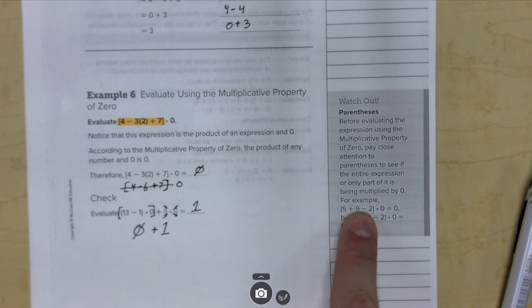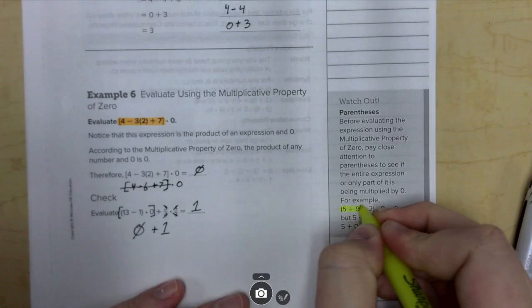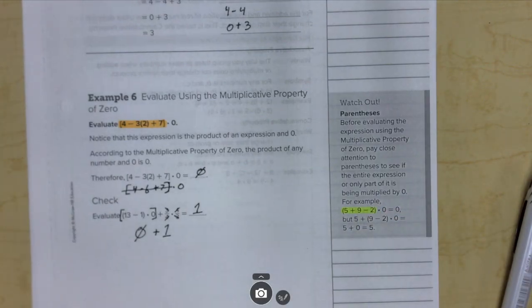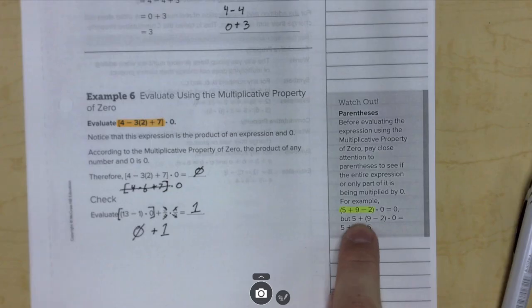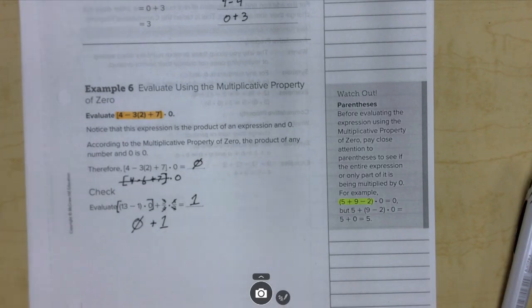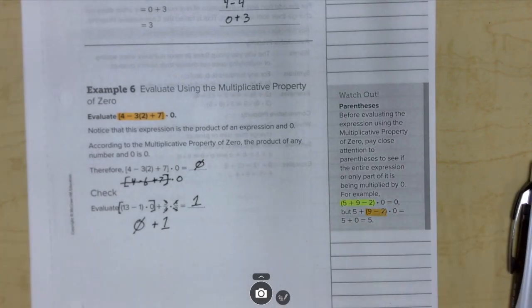And they're just pointing out that since this was encapsulated here, we could multiply it by 0 and get that. But if we changed it, we now see that the plus 5 is outside of the parentheses. The 0 will only destroy this part right here. And that's it.